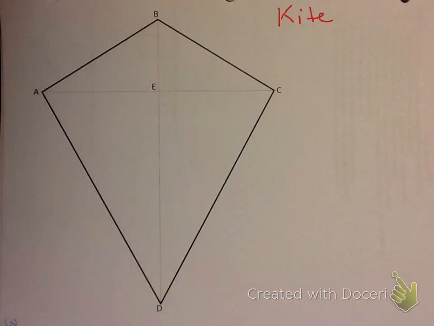And the properties that you need to know about a kite are that these two sides are congruent and those two sides are congruent. And then the diagonals form, sorry, a 90-degree angle, so that means they're perpendicular to each other. And the long diagonal bisects the shorter one, so this part is congruent to that part.